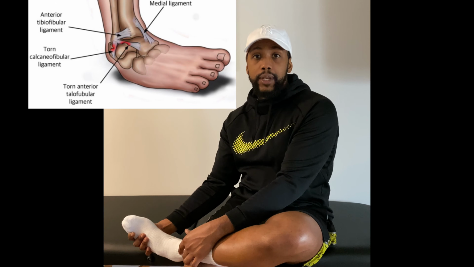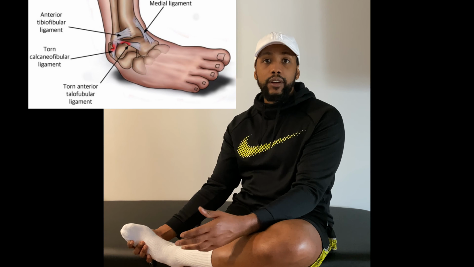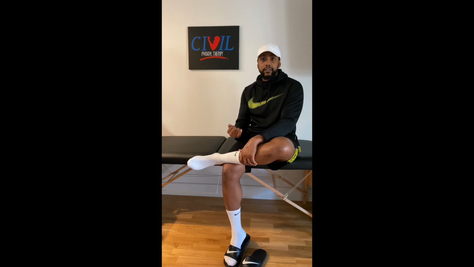Those structures are ligaments. So with ankle sprains, there's usually a degree of tear or compromise in some fashion to the structures or ligaments on the outside part of the ankle and foot. So now you have an ankle sprain, probably got pain, probably got swelling, probably have difficulty walking.